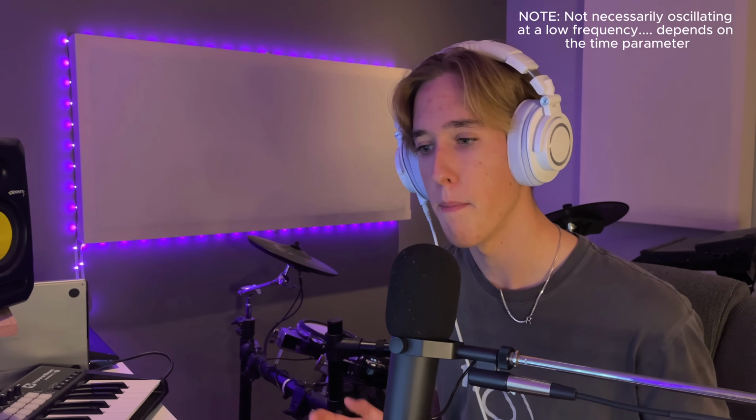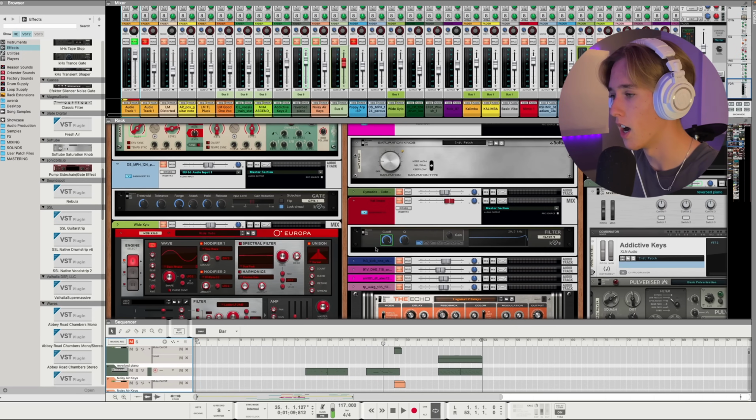So the first thing I want to talk about in production that you can use to take your beats to the next level is LFO. LFO stands for low frequency oscillator. Basically, an LFO is a sound wave oscillating at such a low frequency that you wouldn't be able to hear it. But what the LFO generates is changes in amplitude, which we can then use to control a parameter. Let me just pull one up here.